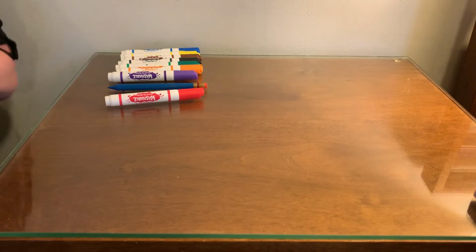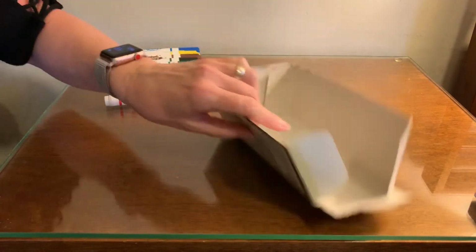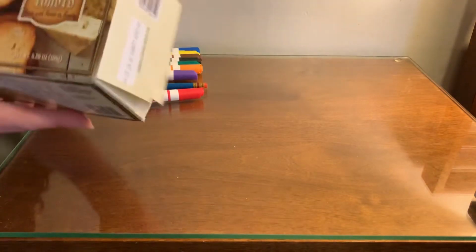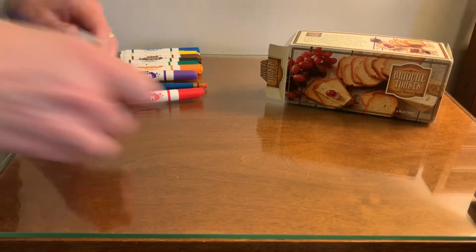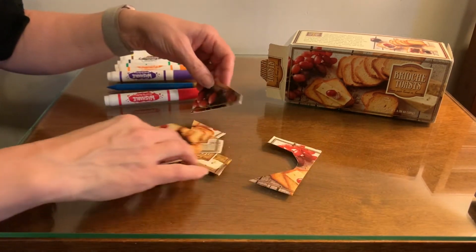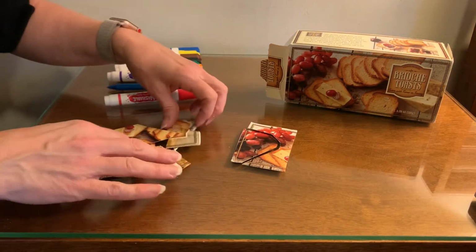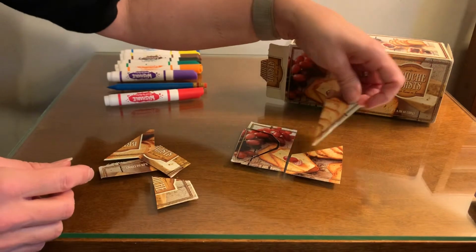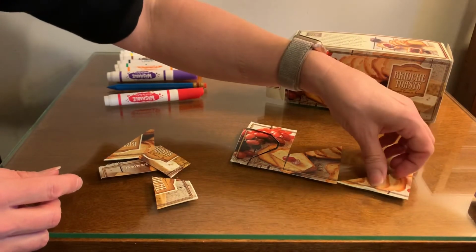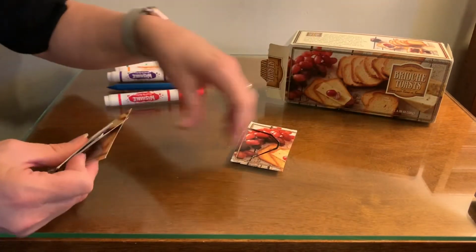Number 4 is environmental print puzzle. You can get any container, empty food container, and cut one side out to create a puzzle. Then your child will try to put the puzzle back together. You should cut this into 8 to 12 pieces. If they have difficulty, you can choose less pieces. That's the environmental print puzzle.